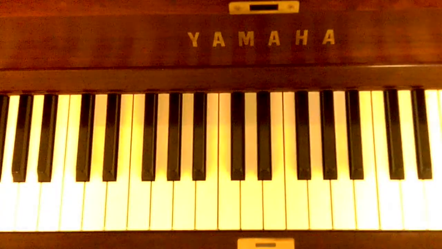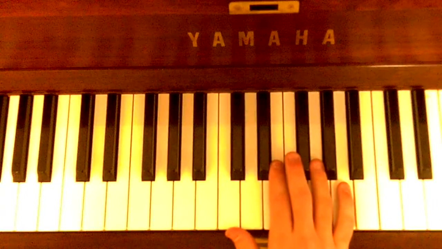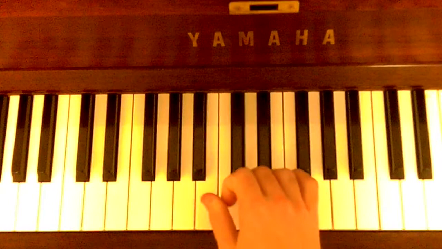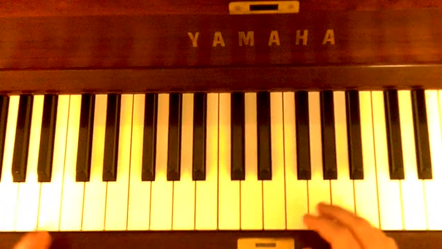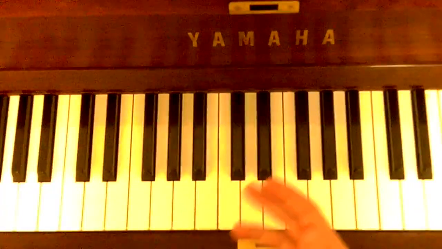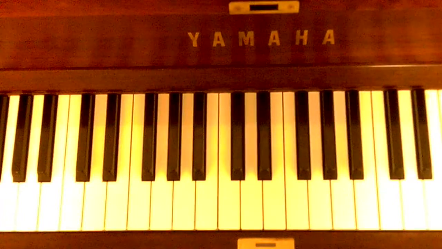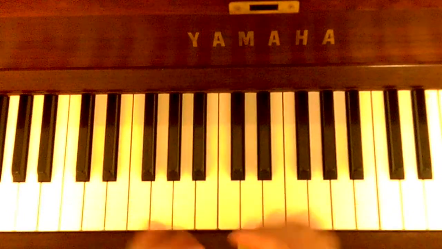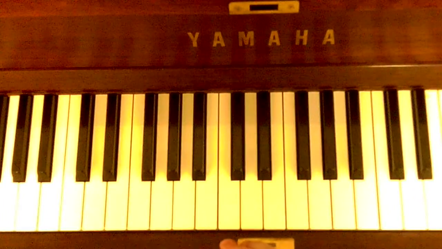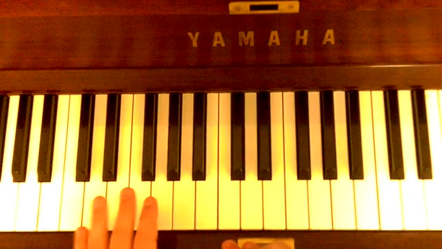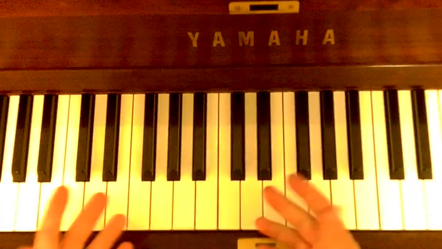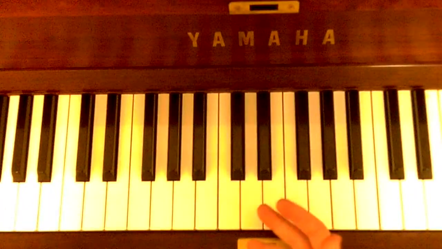Hi everyone. We're going to continue exploring Barry Harris's 6th Diminished scale. So far, I've talked about what type of 6th Diminished scale we can use for some of the chord qualities. A few videos back, I talked about how you can use the major 6th Diminished scale to, for example, harmonize a melody that's been written over a major 7th chord or 6th chord.